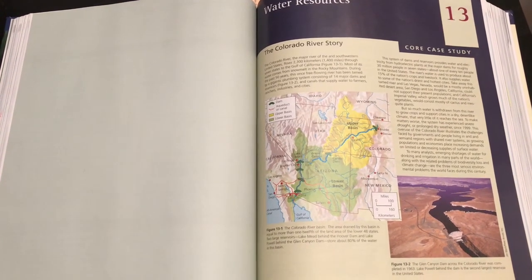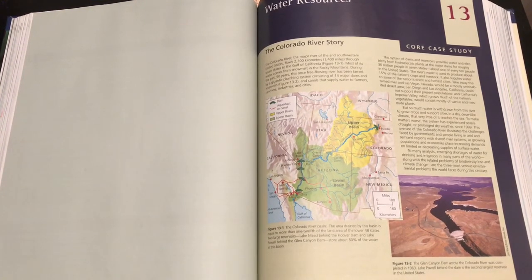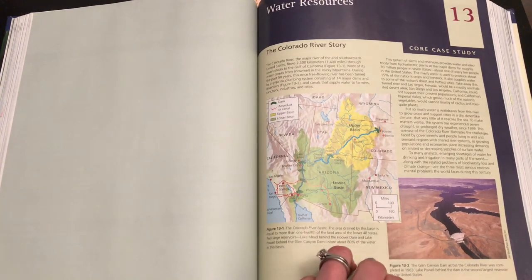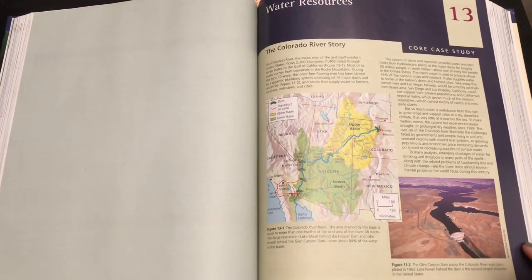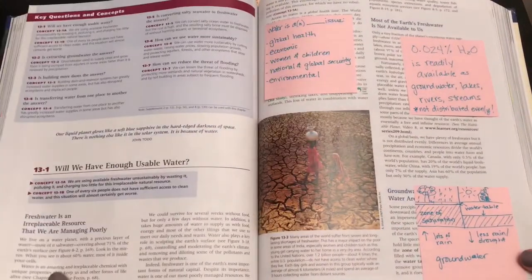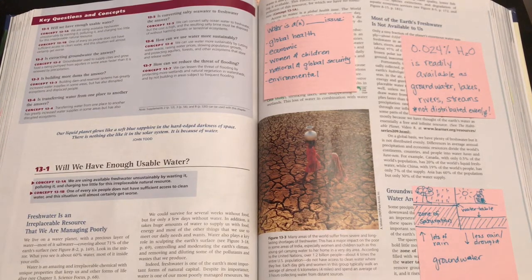Chapter 13 opens up with a great core case study about the Colorado River, a river that we have changed dramatically over time. So definitely read this and keep these things in mind as we look at water resources. All right, so first section, will we have enough usable water?